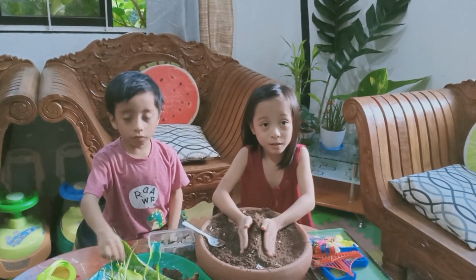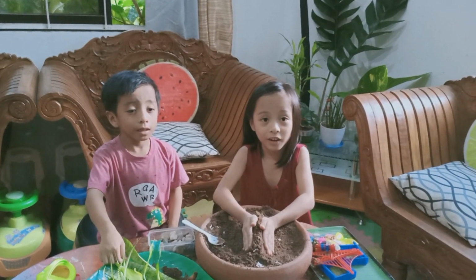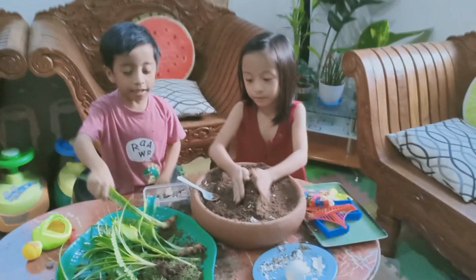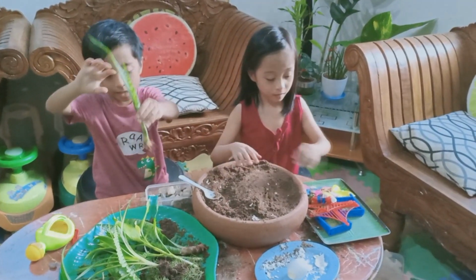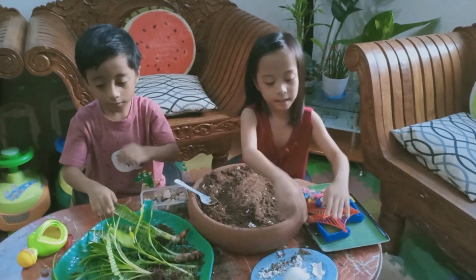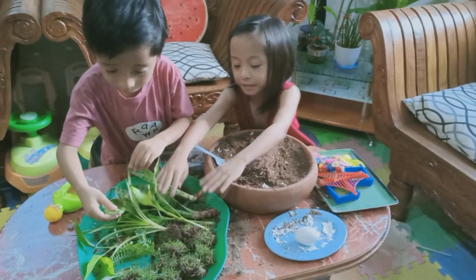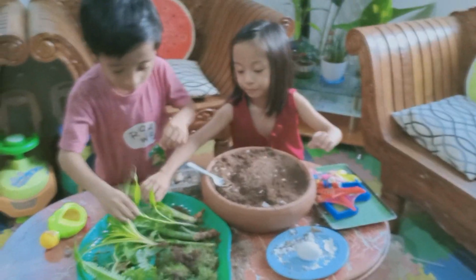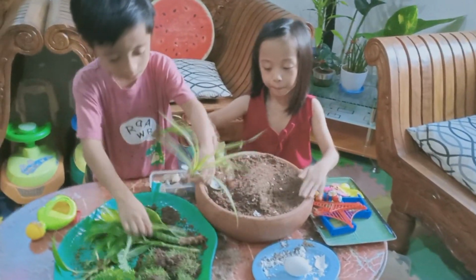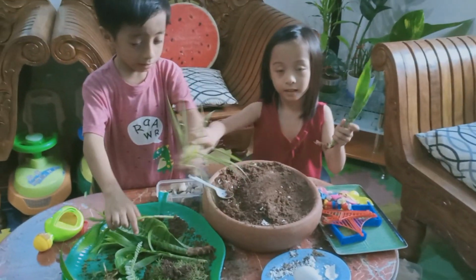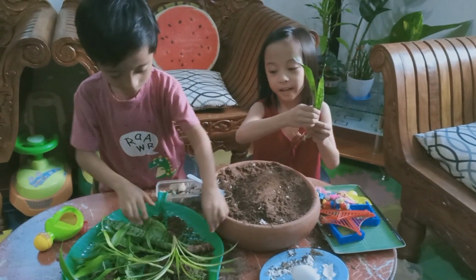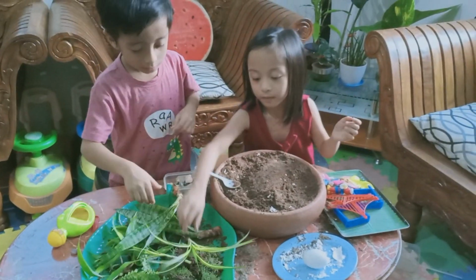Show you how to plant gardening. What are the materials that you are going to use? Toys, eggs, plants, and rocks. Soil also, very important. Kindly name the plants.